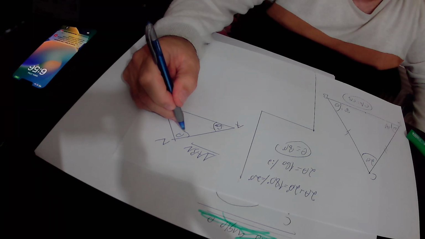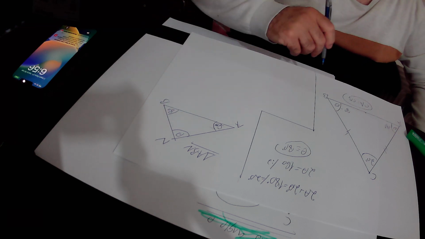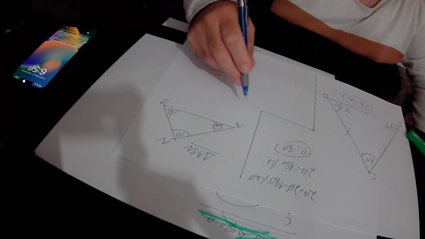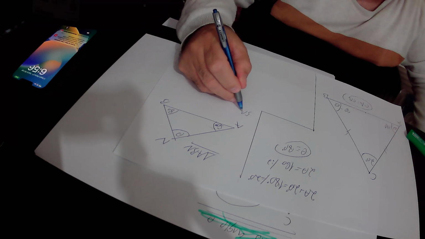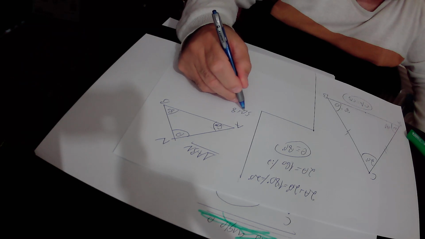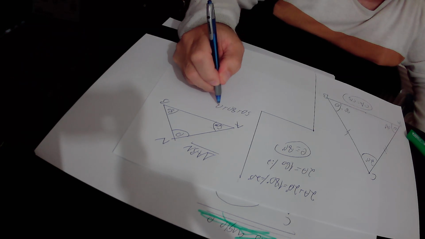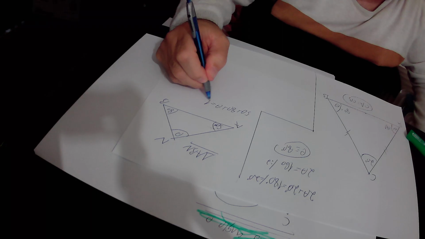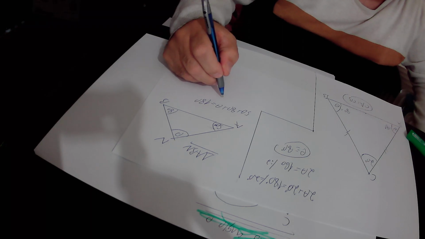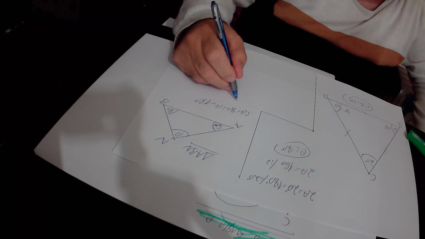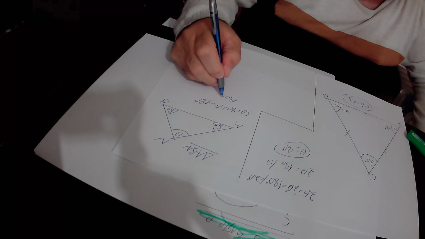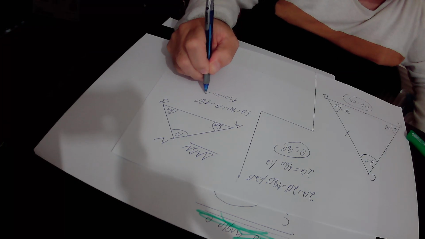In triangle NAB, the sum of the angles must be equal to 180 degrees. That is to say 50 degrees plus 80 degrees plus theta. In total, the sum of those three angles must be equal to 180 degrees. 50 plus 80 is 130, so 130 degrees plus theta equals 180 degrees.